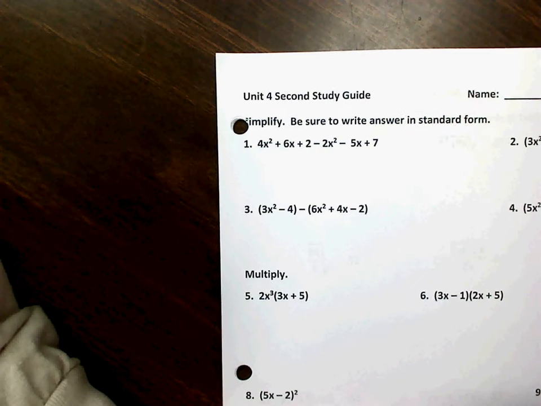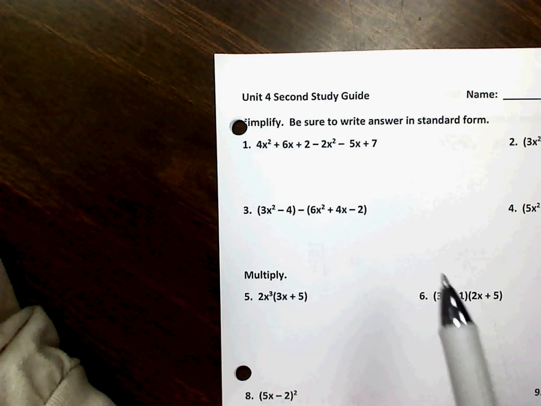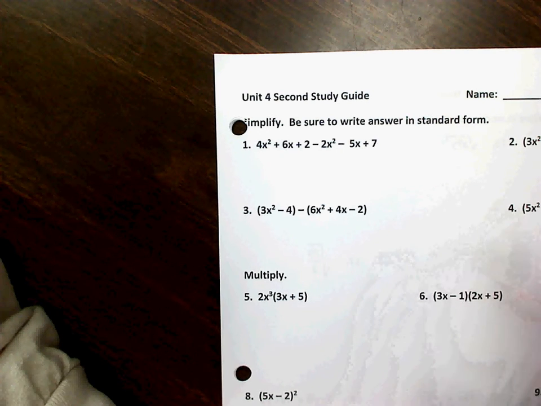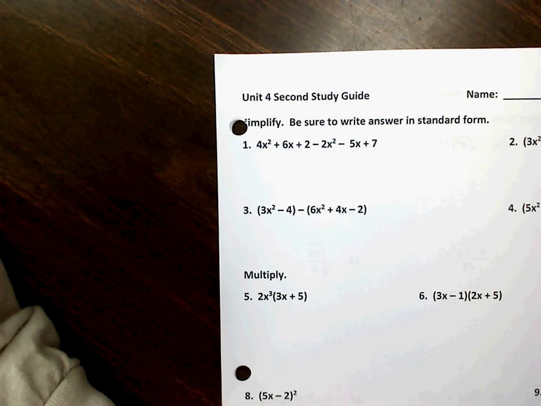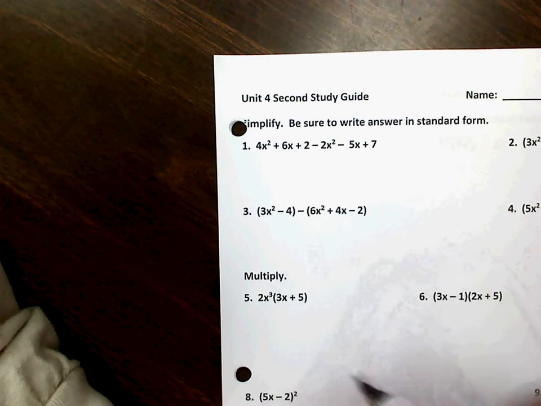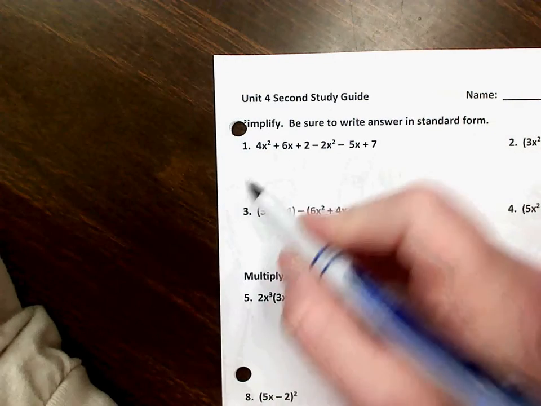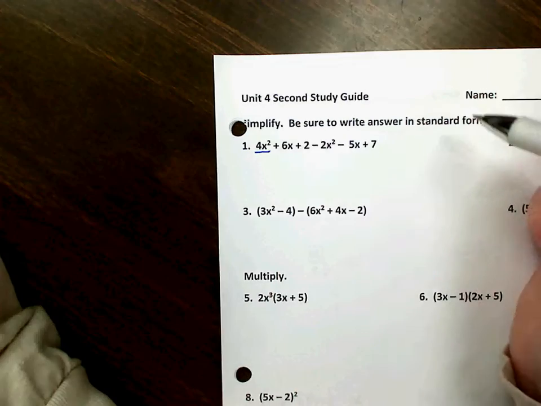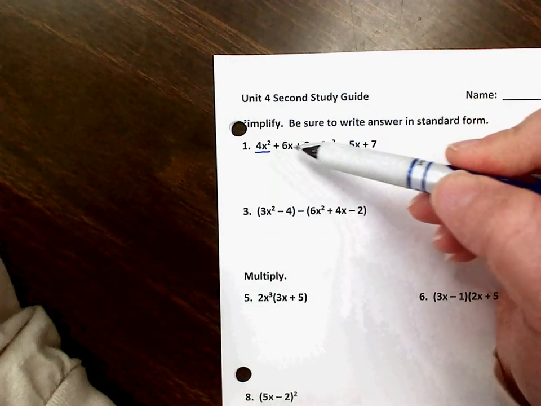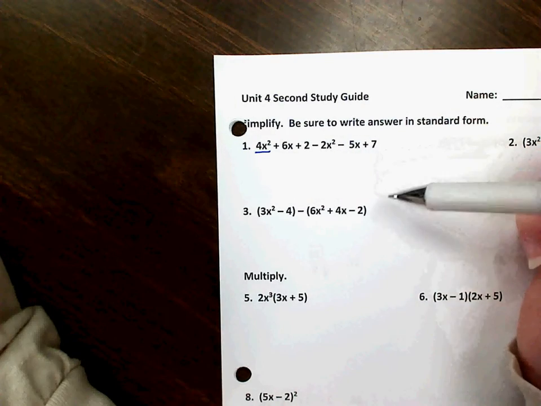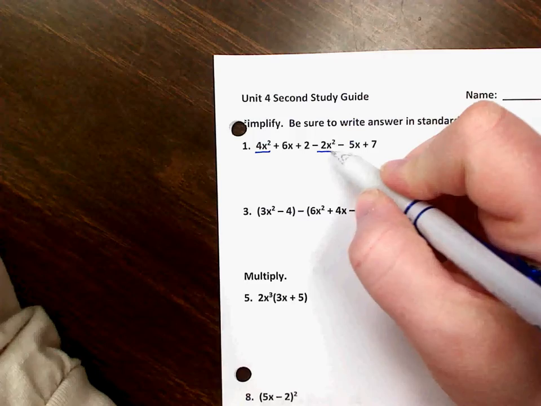So remember, you can only add what are called like terms together. Like you can only add cats together, you can only add dogs together. You can't add a dog and a cat. So when I'm looking through here and my first term is a 4x squared, I can only add it to other terms that also have an x squared. And here's one right here.